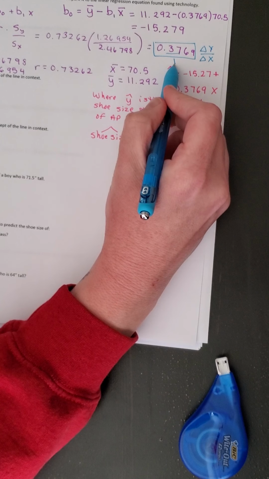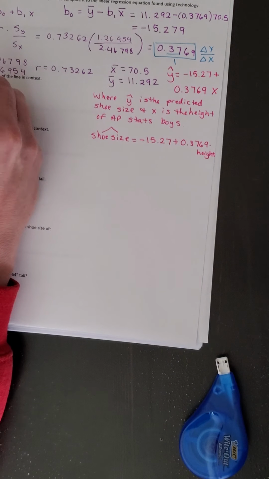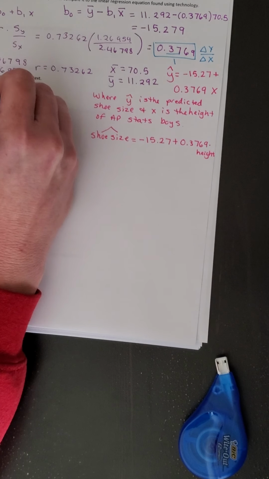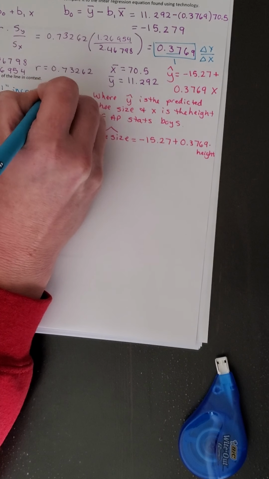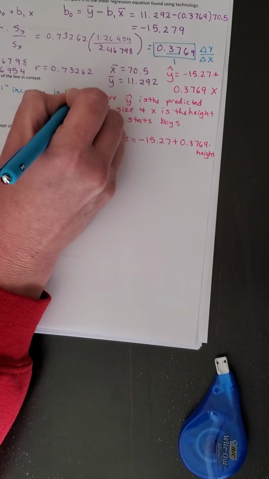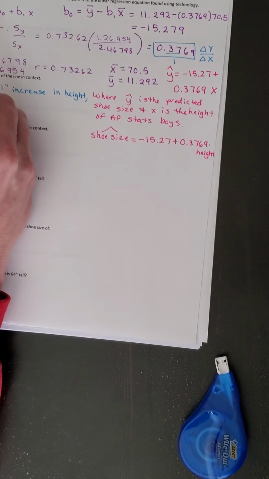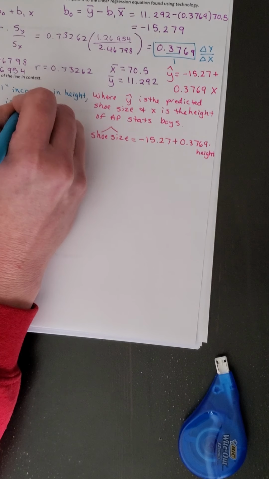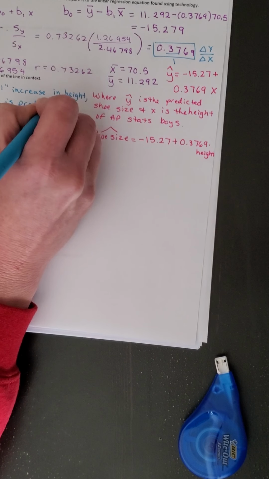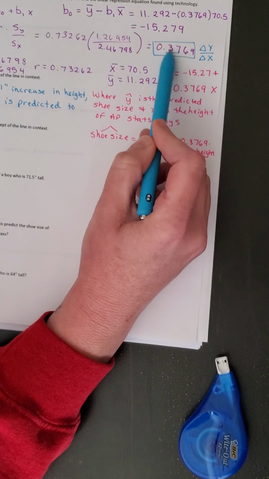So we'd say for every 1 inch increase in height, shoe size is predicted. Always we have to use the word predicted or expected and then in this case it would be increase since this is positive.